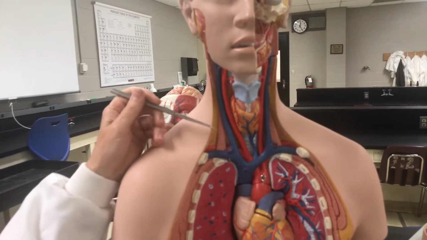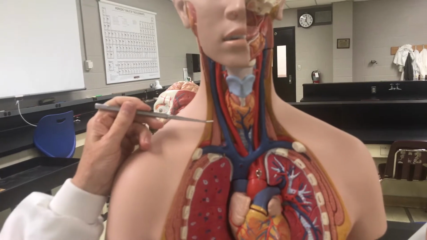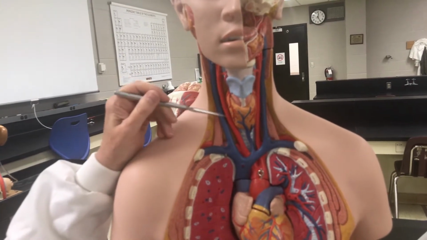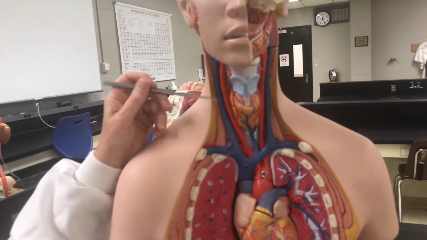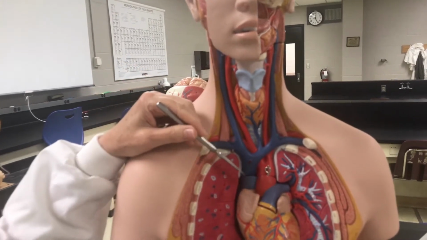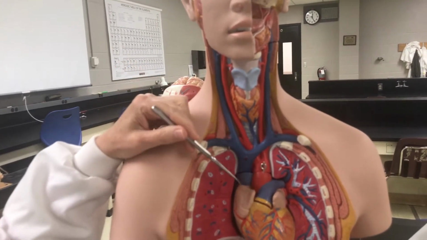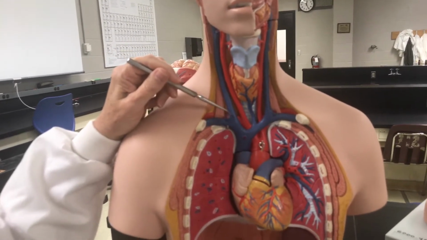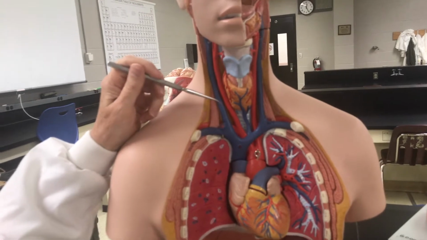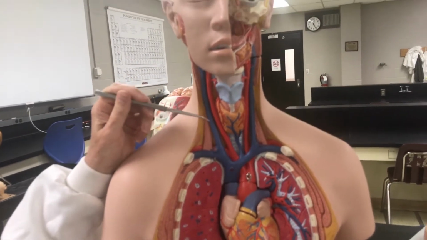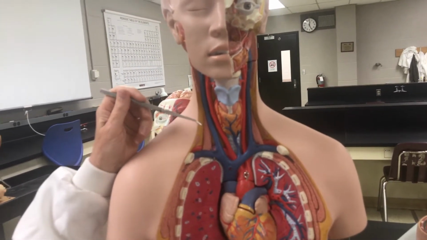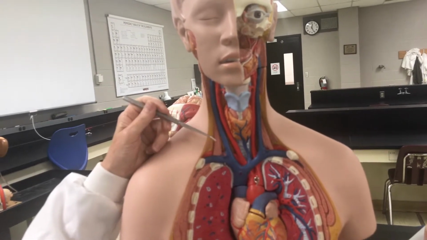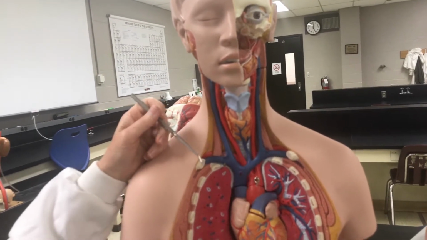Now remember, arteries carry blood away from the heart, and that blood is normally oxygenated, which is why these show up as red. And veins always carry blood back to the heart, and that blood is normally deoxygenated, which is why these vessels are blue. But recall that there's an exception to the rule that arteries are always red and veins are always blue, with the pulmonary vessels.